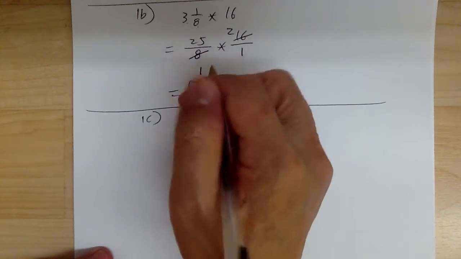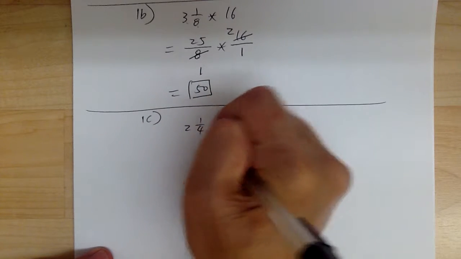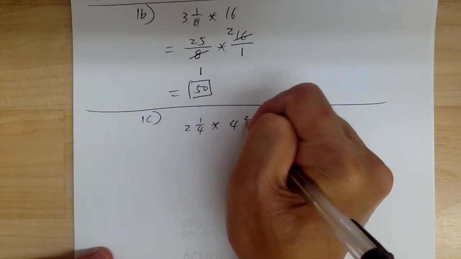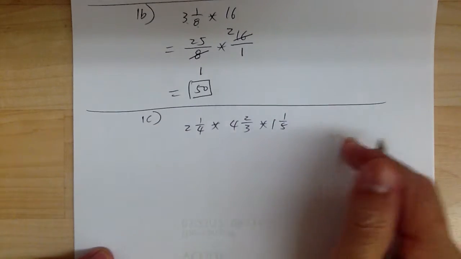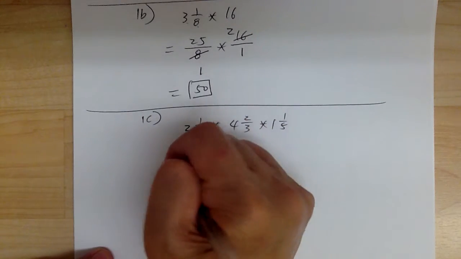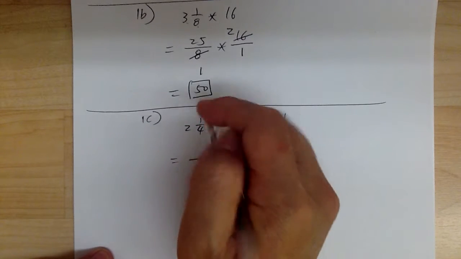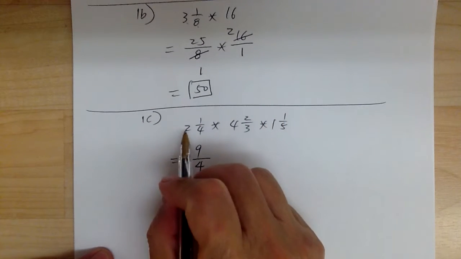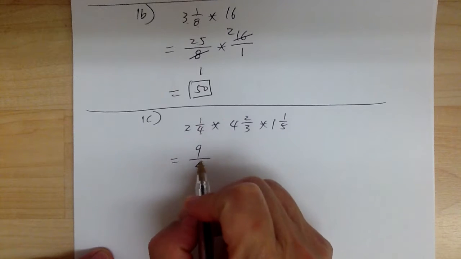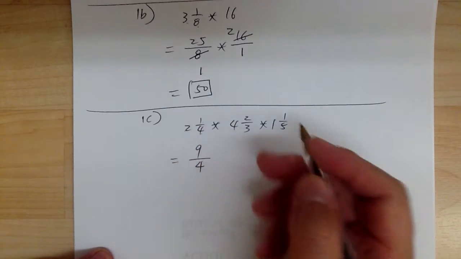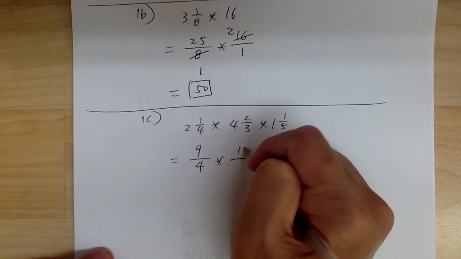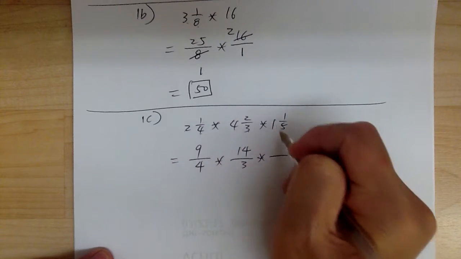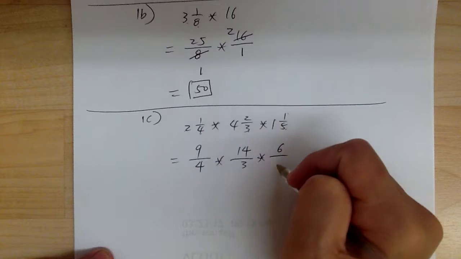Now this one you have 3 factors. You got 2 and 1/4 times 4 and 2/3 times 1 and 1/5. So it doesn't matter how many you have, you just do exactly the same thing. So convert. So 2 and 1/4 equal to 9 over 4. Again, 2 times 4 plus 1 gives you 9. Times 4 times 3 is 12 plus 2 is 14. 1 times 5 is 5 plus 1 is 6.